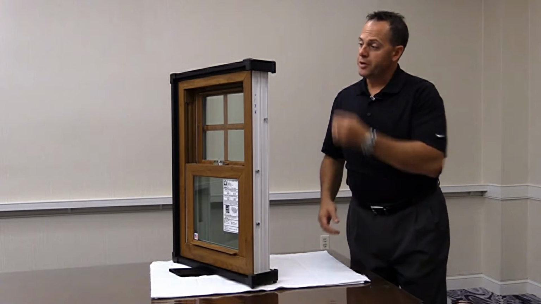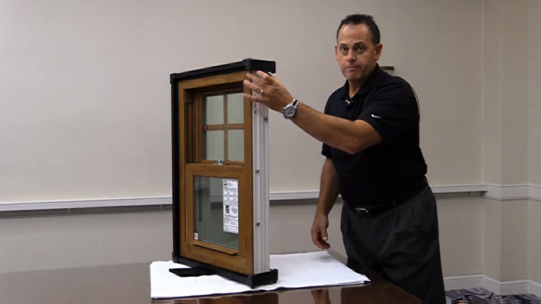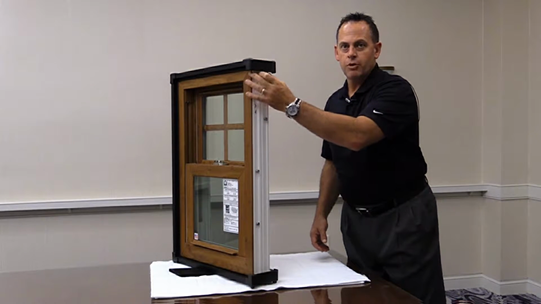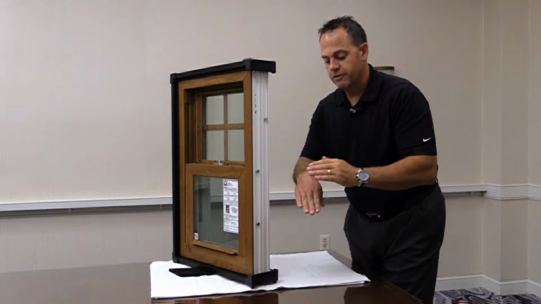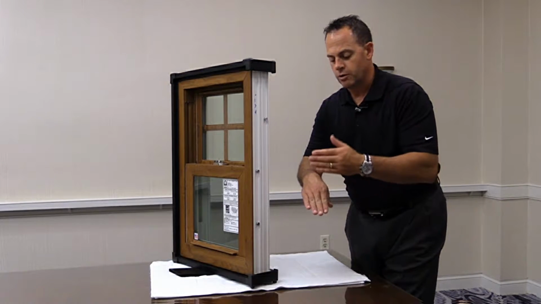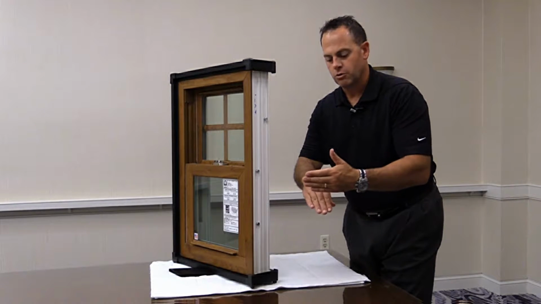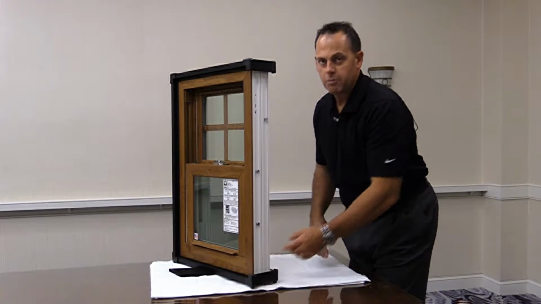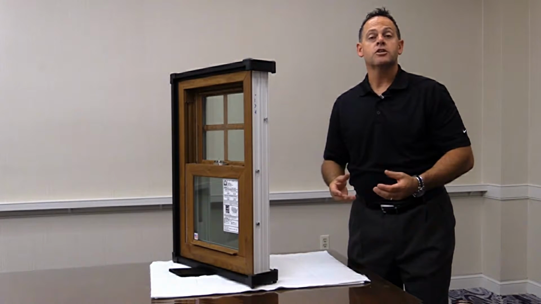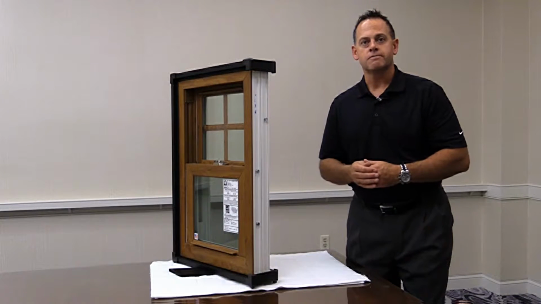In addition, we are shipping out a head expander to completely fill that gap and void on the top of the window, and also a sill extender on the exterior for that slope sill on the existing window that you're replacing. And that sill extender will come in and cover that gap in between the wood window and the bottom of the vinyl window. And that provides for an excellent installation.